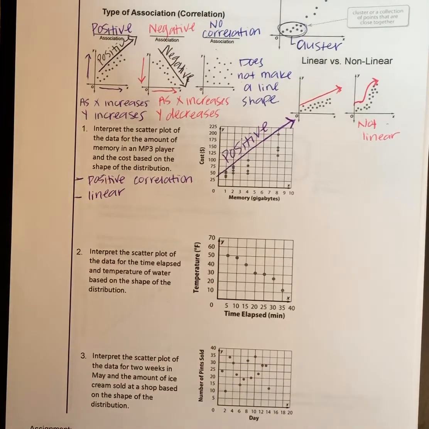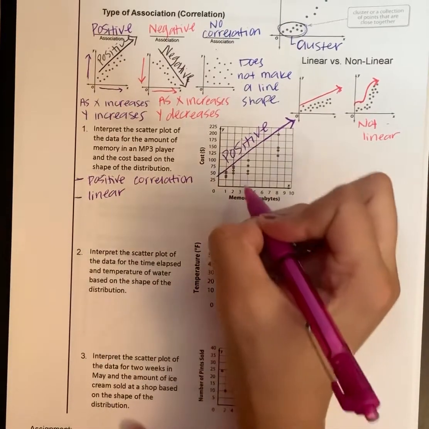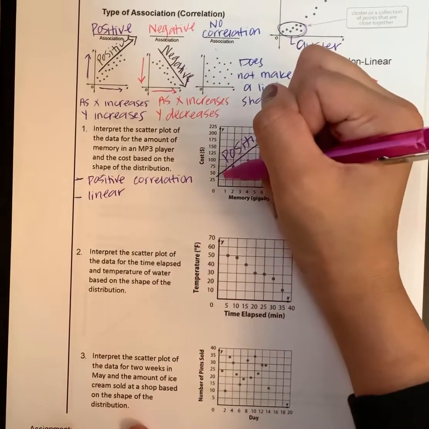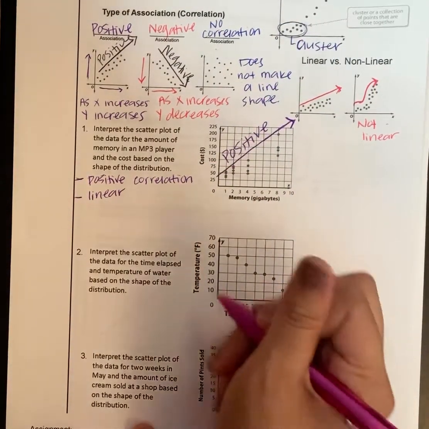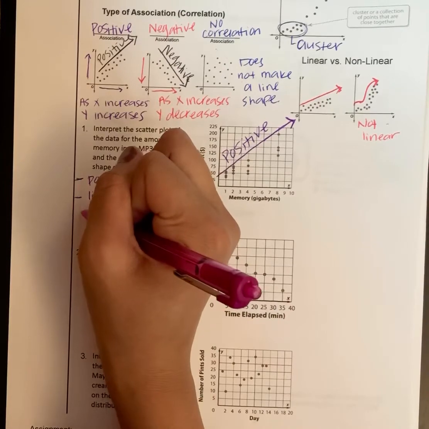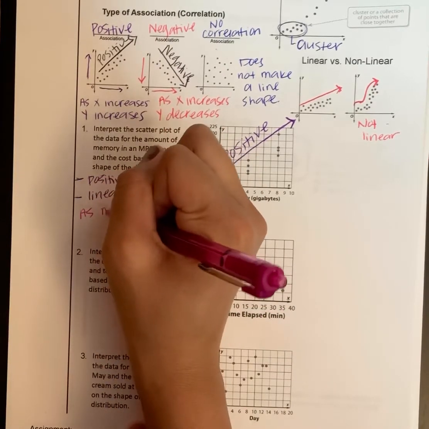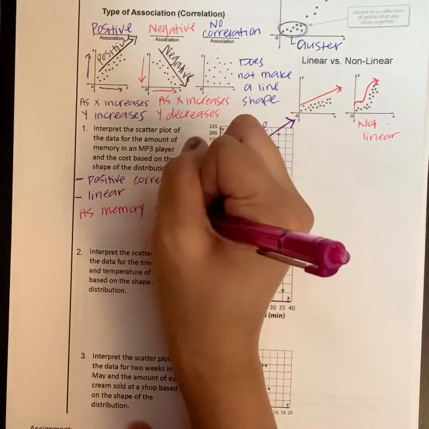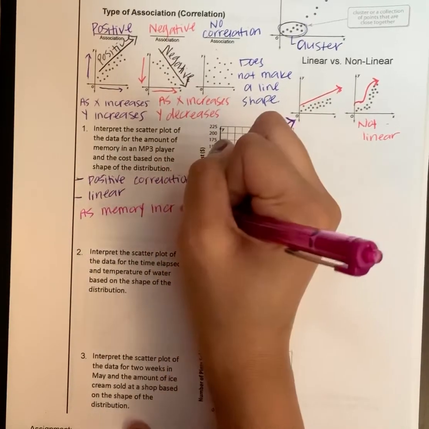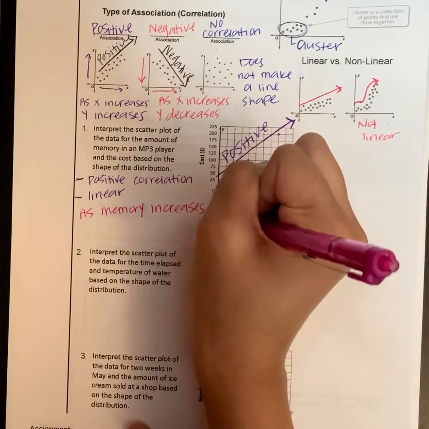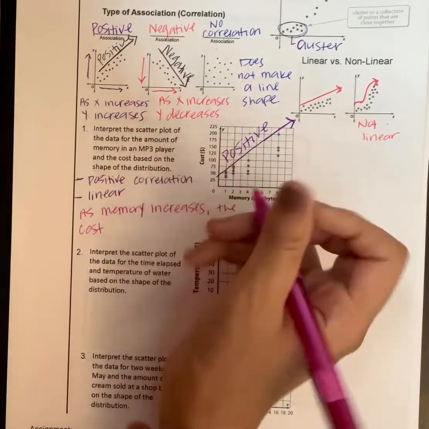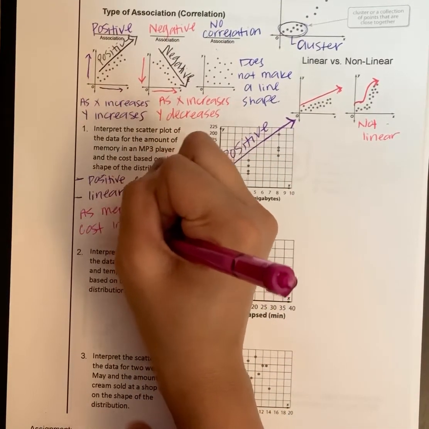So what this means for our answer is, because our X we're talking about memory or gigabytes, and our Y we're talking about the cost of those gigabytes. In conclusion, we can say that as memory increases, the cost increases too.